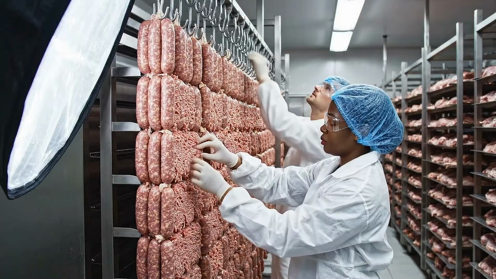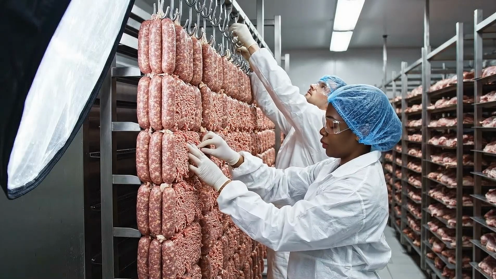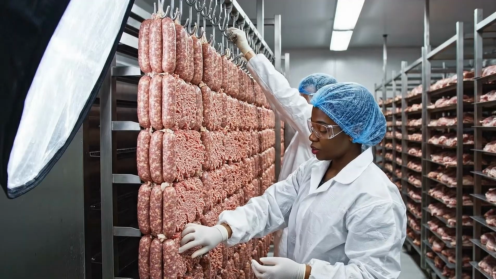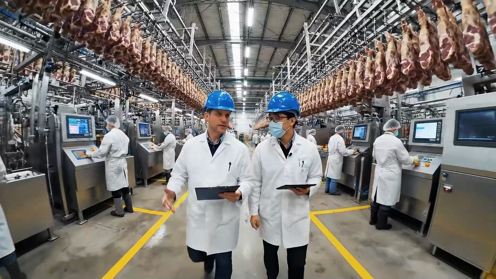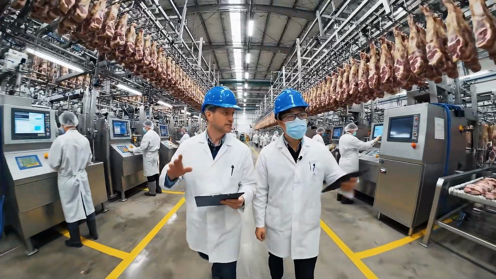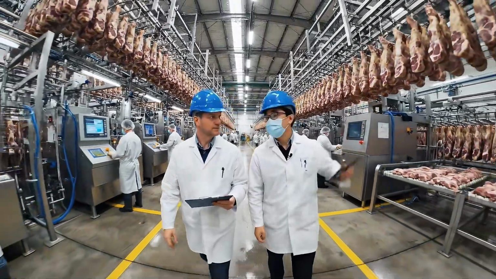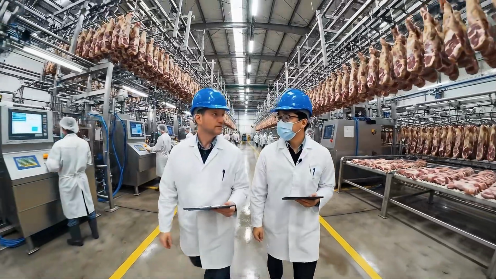The texture on these lower columns feels consistent. Confirmed. The upper hooks look secure and clean. The humidity levels look stable on this batch. Good. We need to ensure consistent curing times across the board.